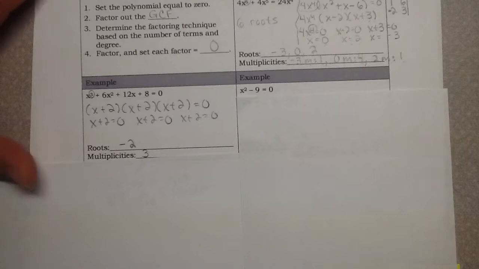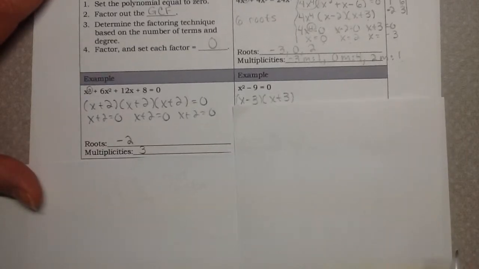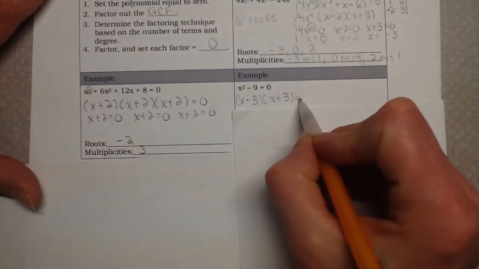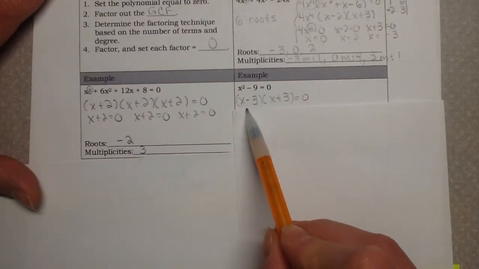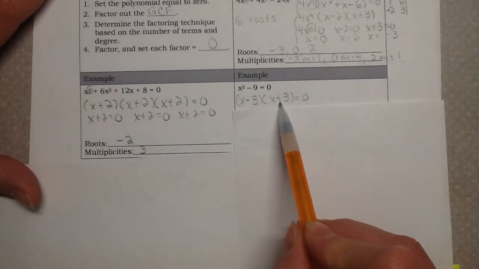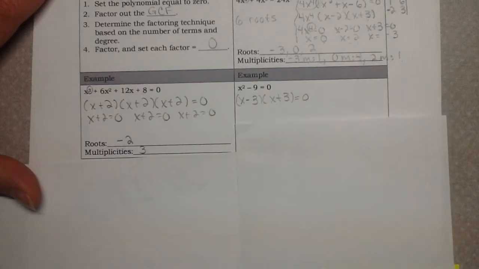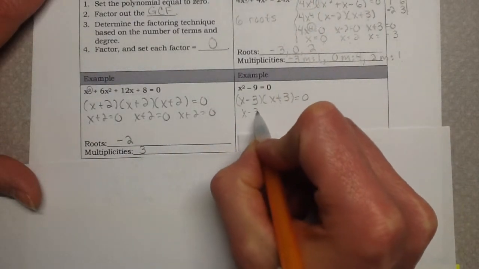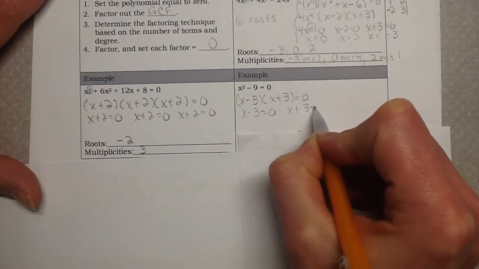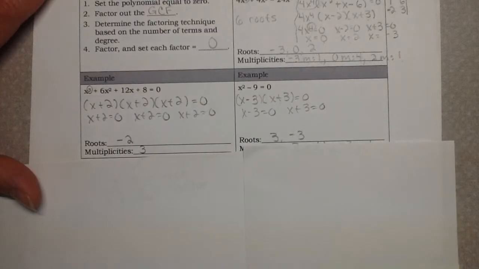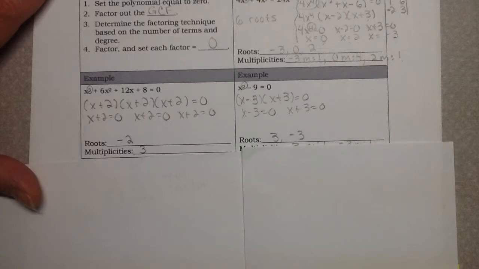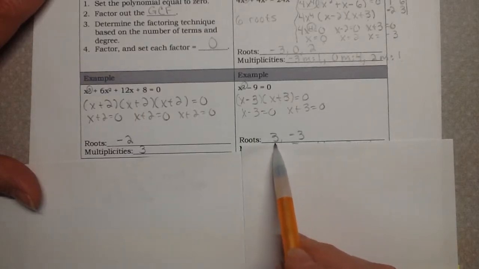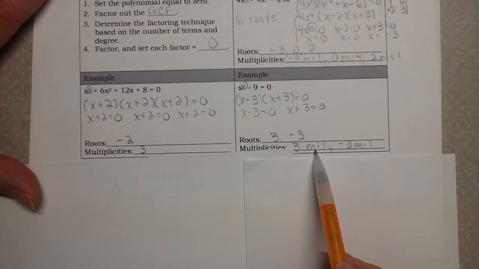This is a difference of perfect squares, so that factors quickly into x minus 3 times x plus 3 equals 0. If we have something equal to 0, the first factor has to equal 0, the second factor has to equal 0, or they're both equal to 0. So we're going to set them both equal to 0. So x minus 3 equals 0, x plus 3 equals 0, and when we solve, we have roots 3 and negative 3. This says I should have 2 solutions, or roots, and I do. I have a 3 and a negative 3. Each one of those has a multiplicity, and this m is just for a multiplicity of 1.